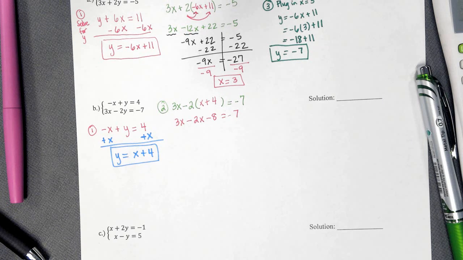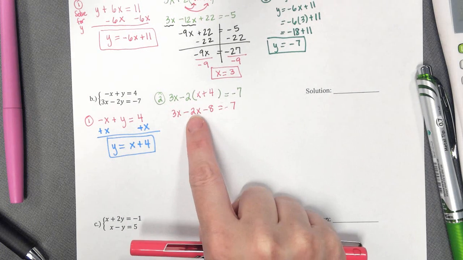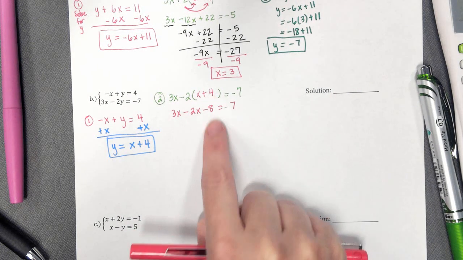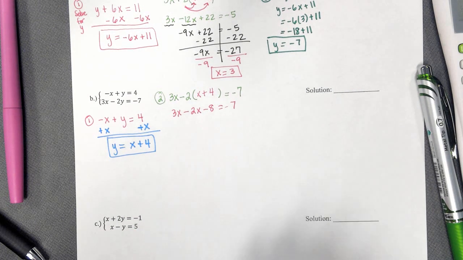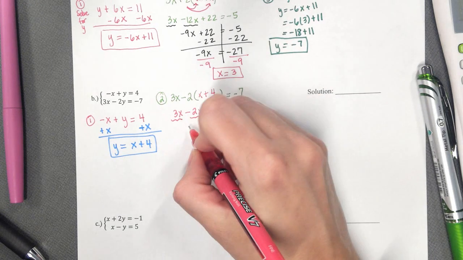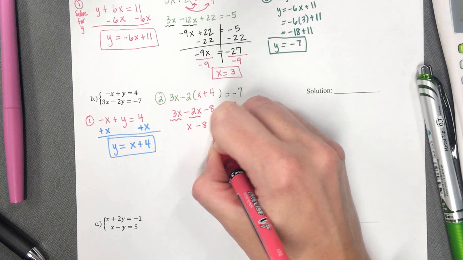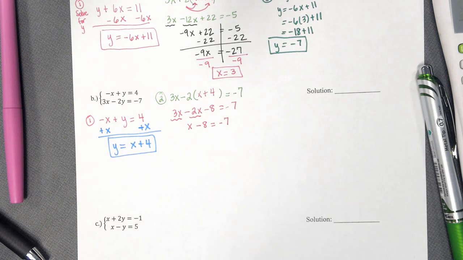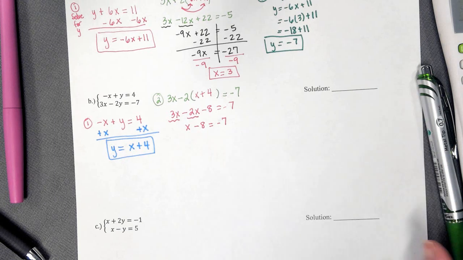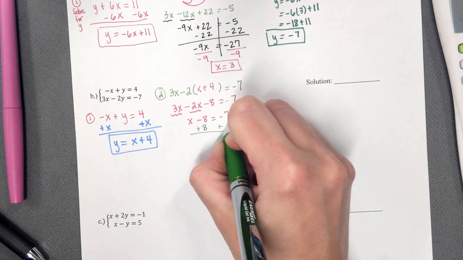So here is our distribution. A negative 2 times x and a negative 2 times positive 4 is going to be negative 8. I always like to underline the ones that have the like terms in it. So 3x minus 2x is going to be x. And then we're going to add 8 to both sides.